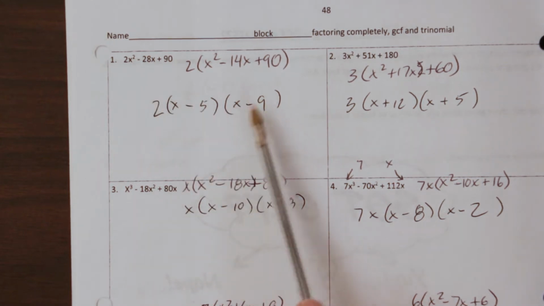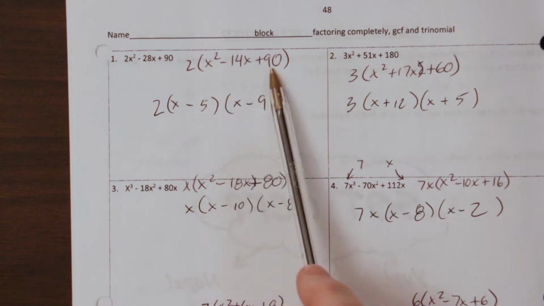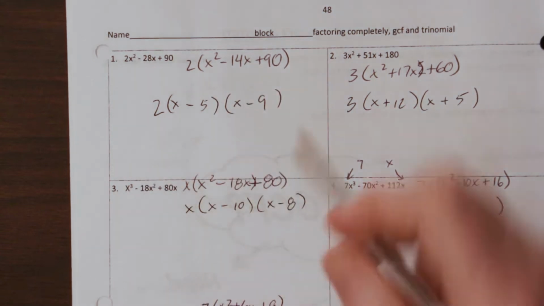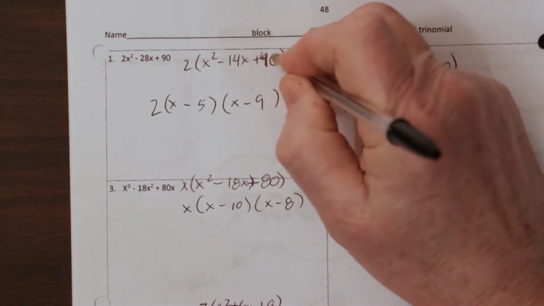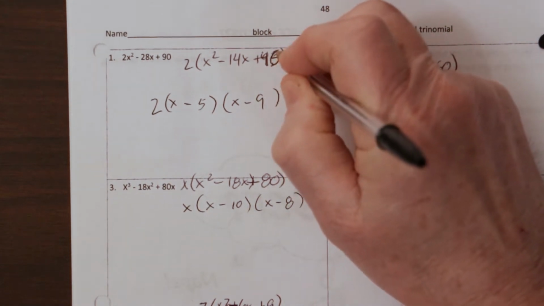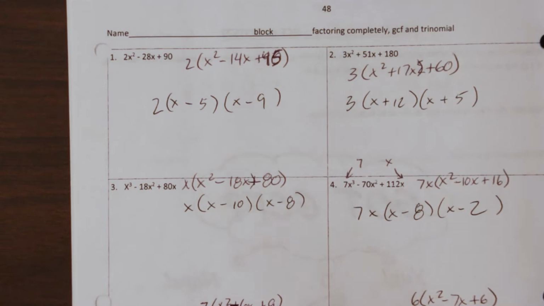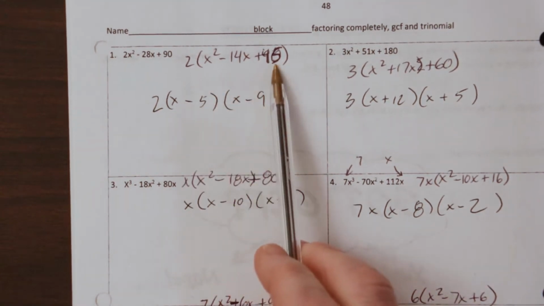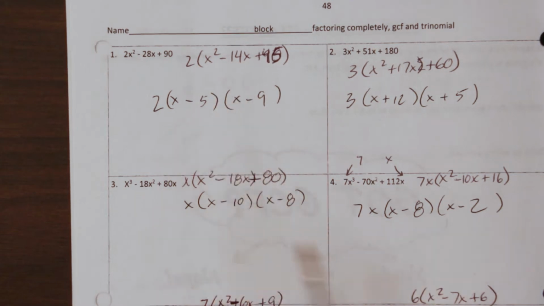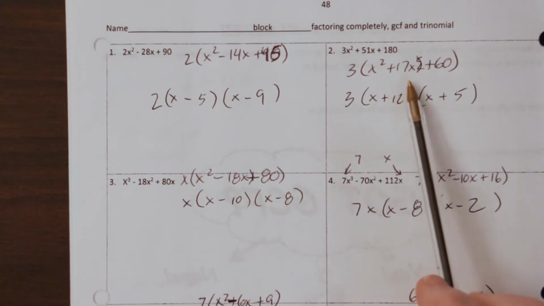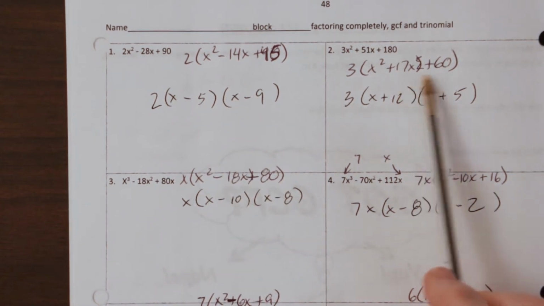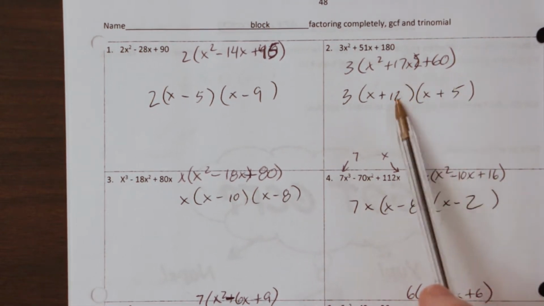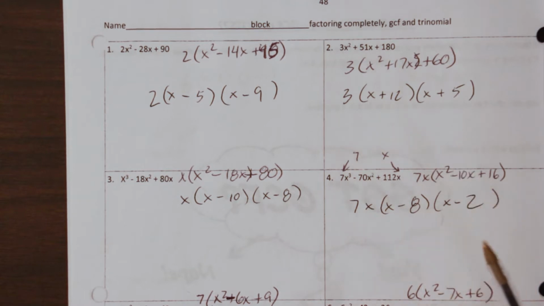And when you do that, you wind up taking a 2 out, factors of 90 that add up to, that should be a 45, Mr. Douglas. That should be a 45, see? Sorry, you don't get to catch me on that one. And that's what happens when you do things in your head. And factors of 45 that add up to 14, 5 and 9. All right, and once again, signs the same. Both are plus. 12 times 5 is 60. 12 plus 5 is 17.